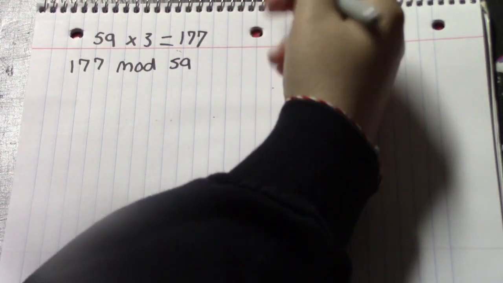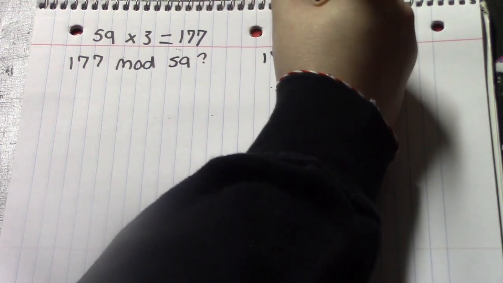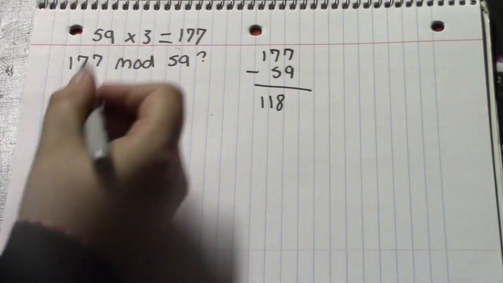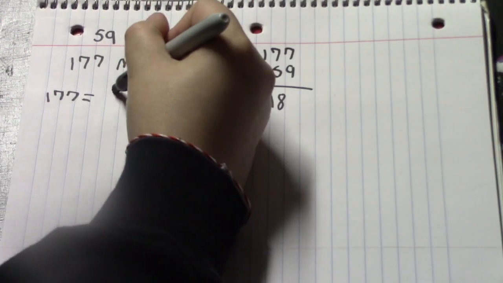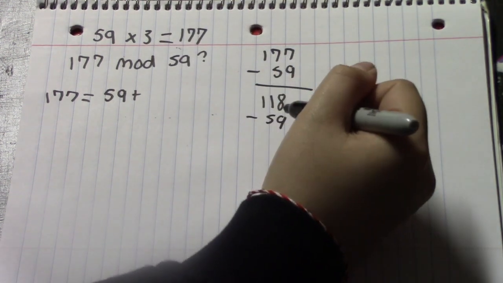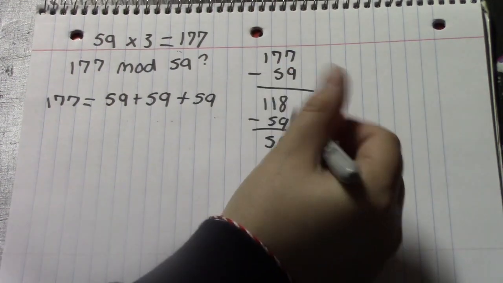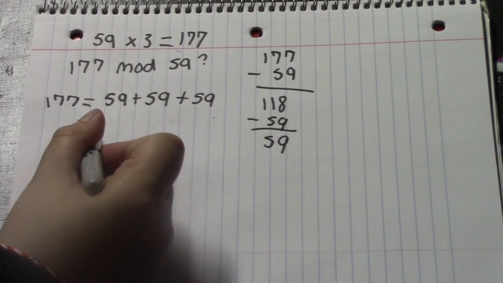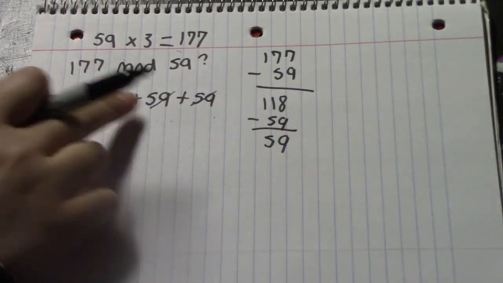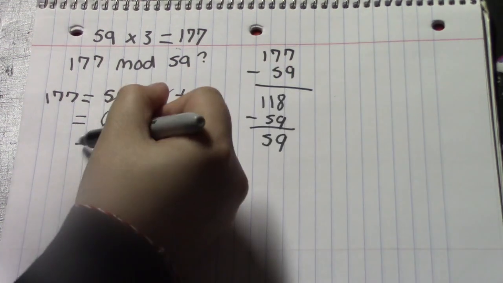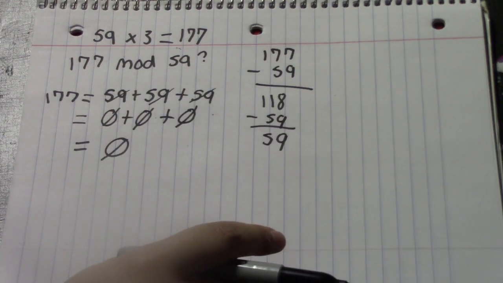59 times 3 equals 177. What is 177 in mod 59? Well, 177 minus 59 would give you 118. So 177 equals 59 plus, if you take out another 59, you get 59. So that's two 59s plus the third 59. The 59s are again equivalent to 0 in mod 59. So 0 plus 0 plus 0 equals 0 in mod 59.